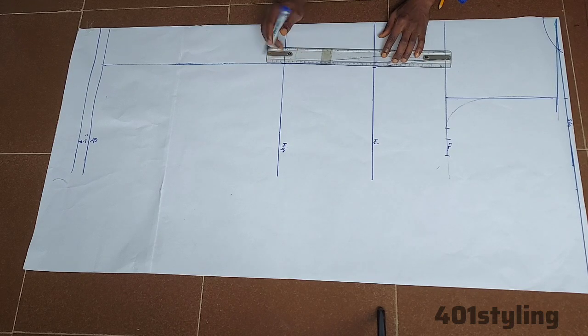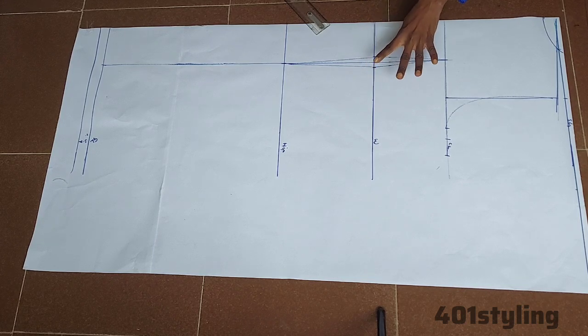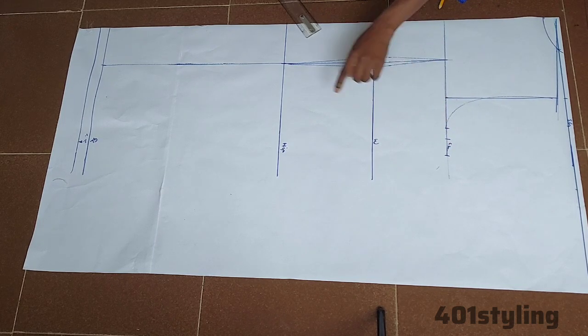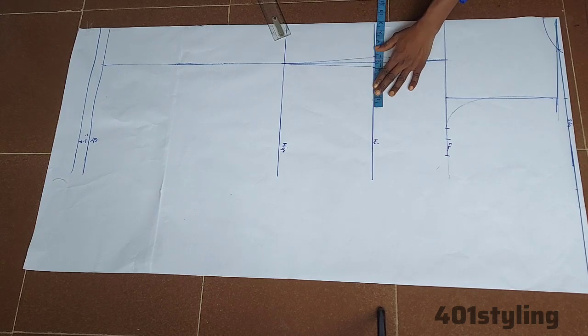After this, you are going to take the body circumference measurement. You come to the waistline here. Divide your waist measurement by 4, just like we did on the chest line. We divide the bust by 4. We add the ease allowance and the sewing allowance. Same thing applies to the waist and the hip line.